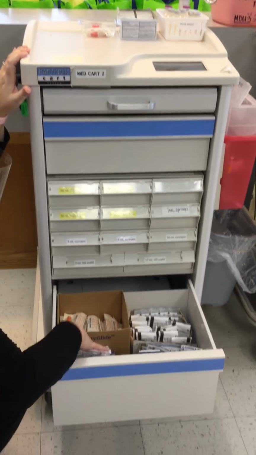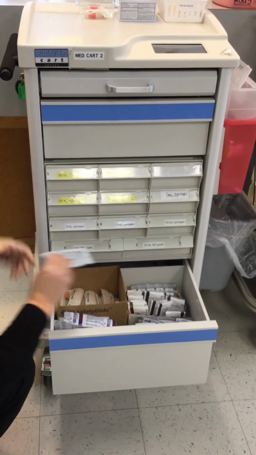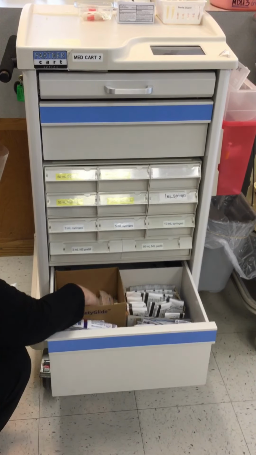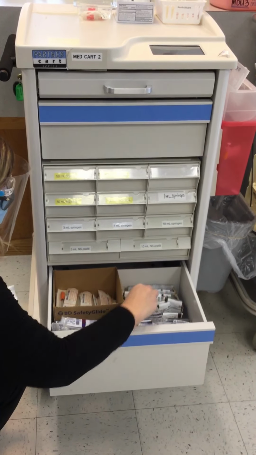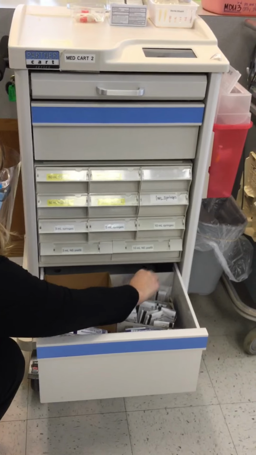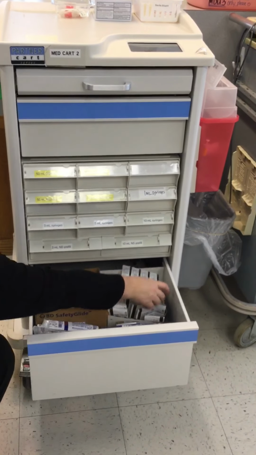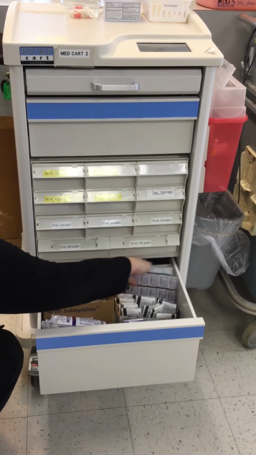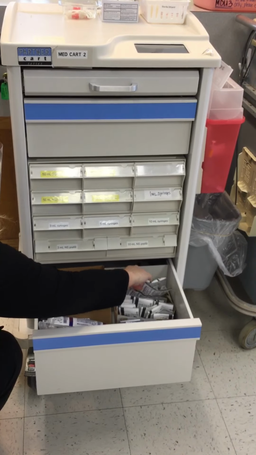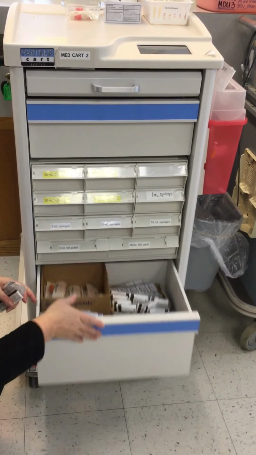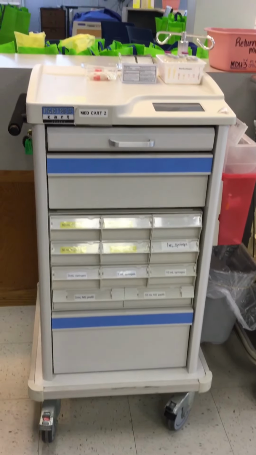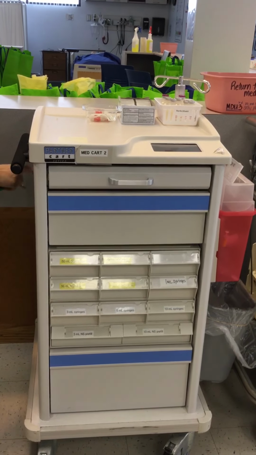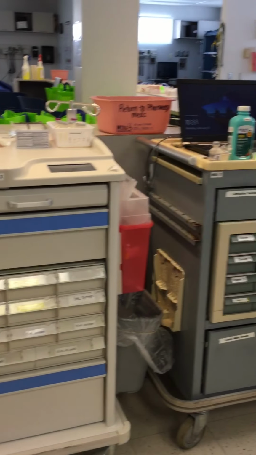Okay, and I'm going to grab the syringe that I need with an extra needle so we can change the needle. Anything I'm taking out of the cart, I'm going to make sure I relock it when I get ready to go.